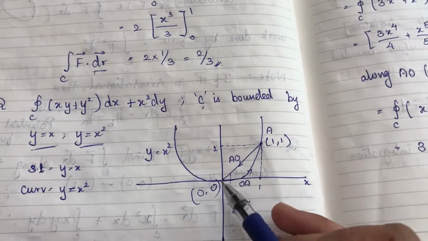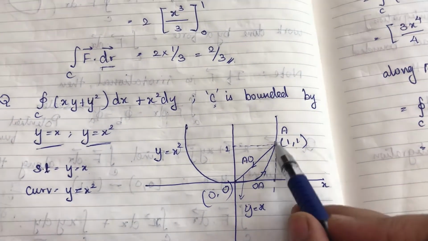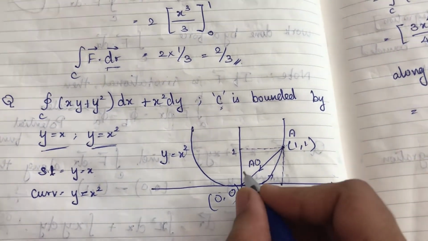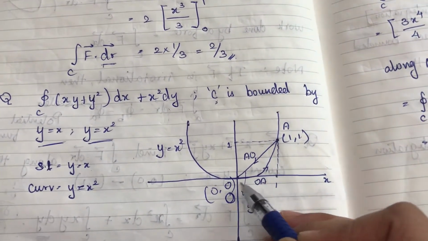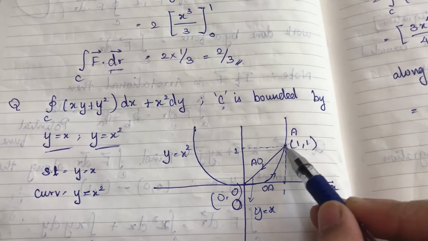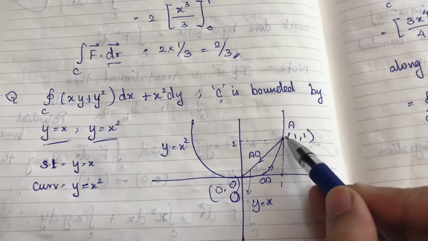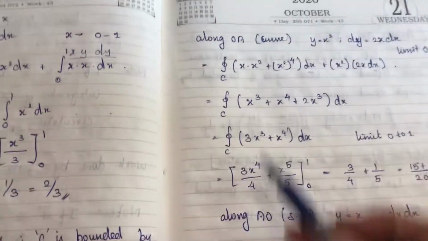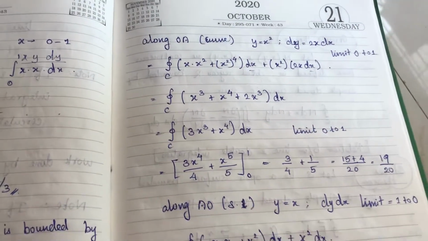The main thing is this point and this point, from 0 to this point. Along OA it is a curve. Along AO it is a straight line. So OA is the curve and AO is the straight line, and I have got the limits here.